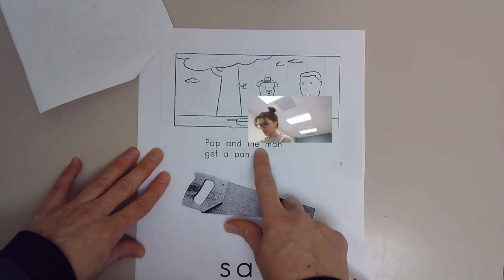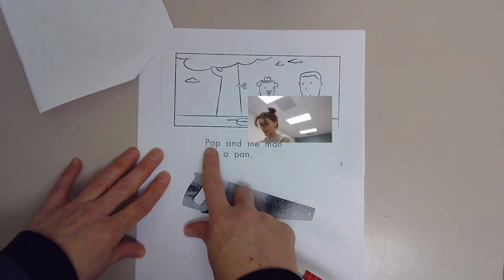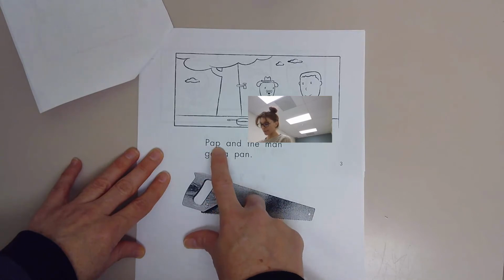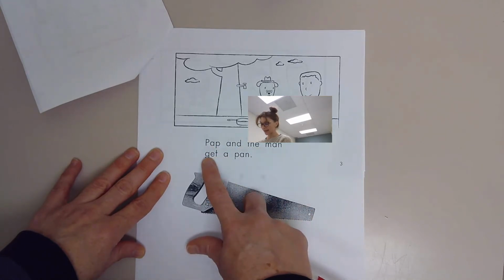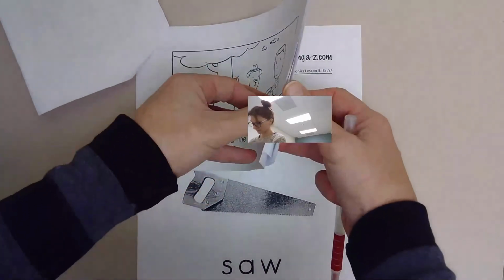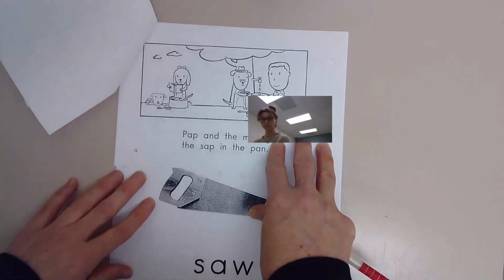Pap and the man. Pap and the man get. There's that word get. Pap and the man get a pan. Oh, there we go.